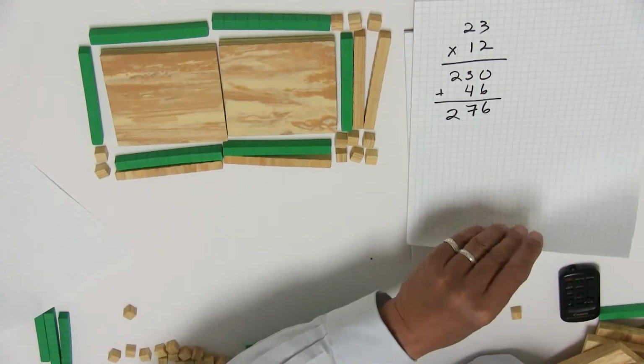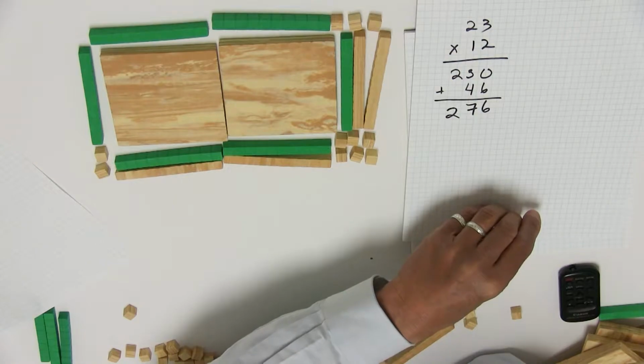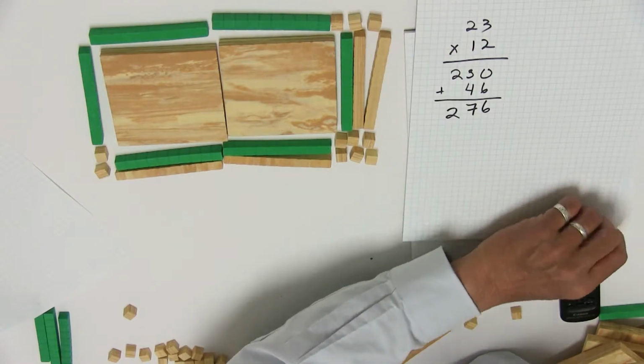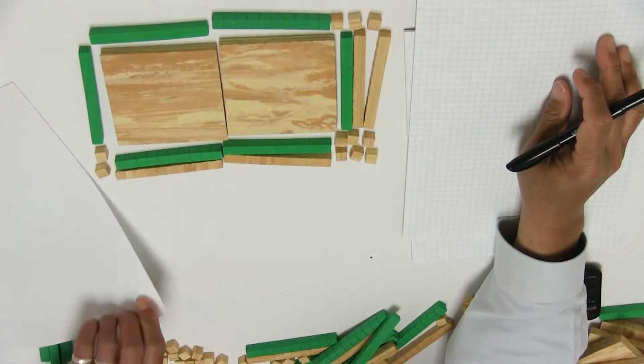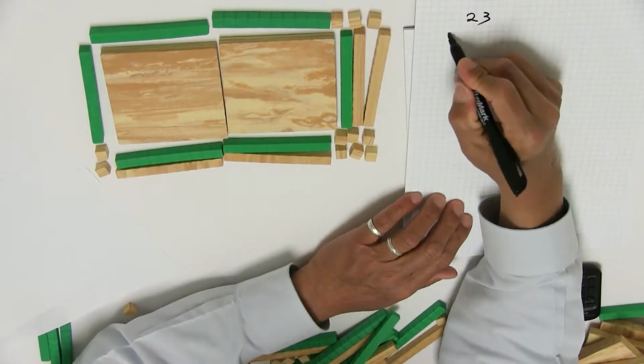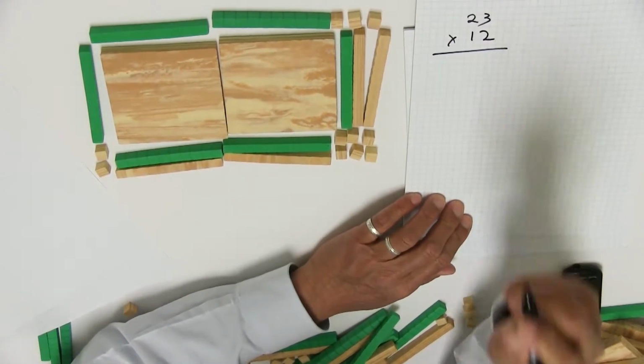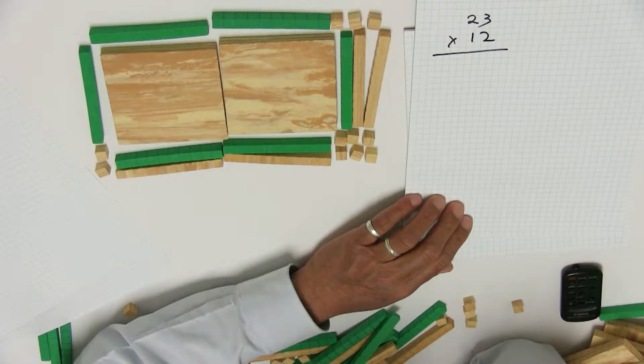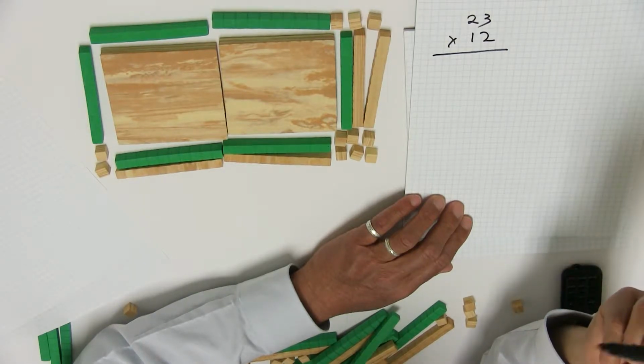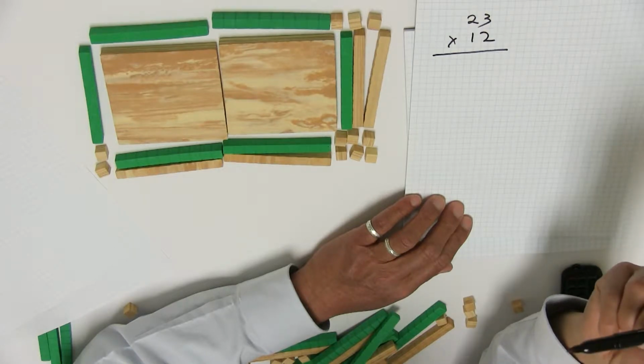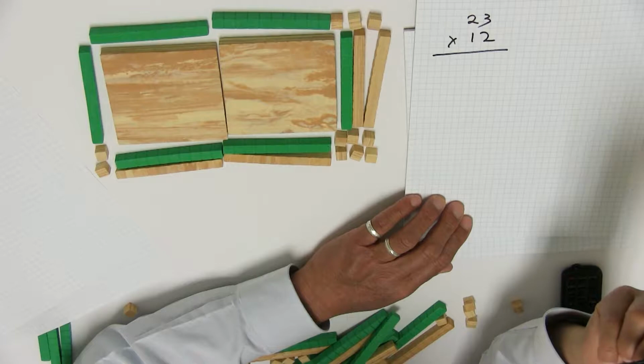Another way kids can keep an organized record, again, same problem, is by doing it this way. Okay, boys and girls, we're going to keep an organized record here. And what's one way we can keep an organized record?